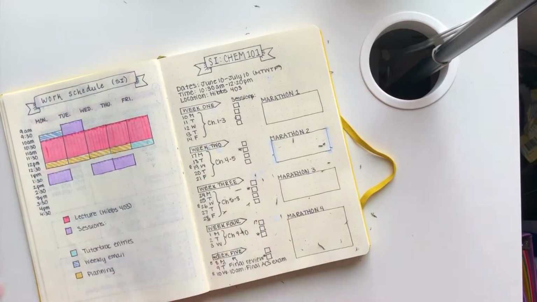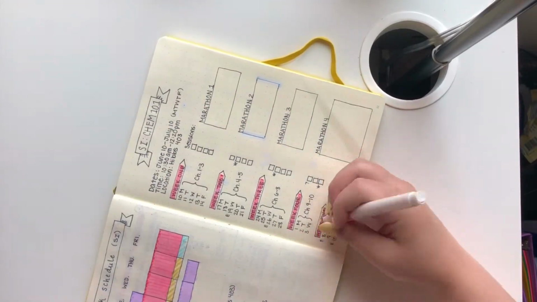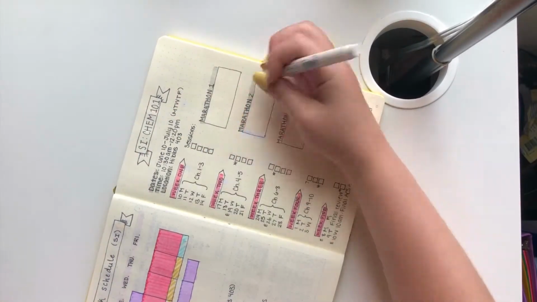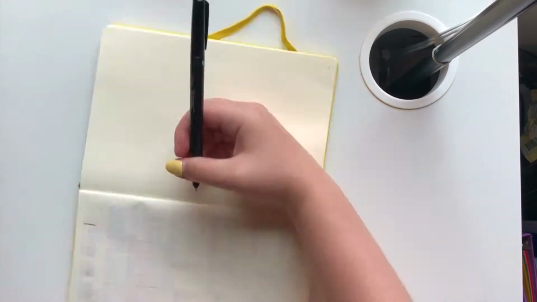And of course, after I erase for what feels like a million years, I will add some color to any of the headers on the page just to make it feel a little more organized. And now, there you have it, a completed page for outlining a work task or project.